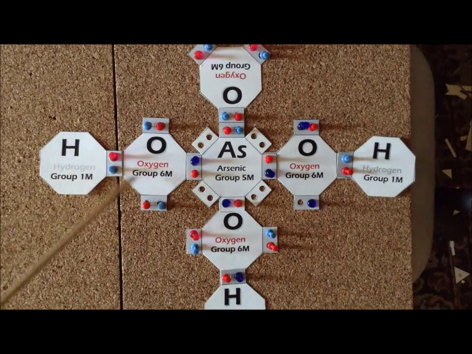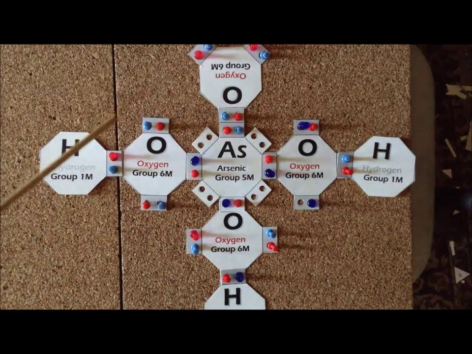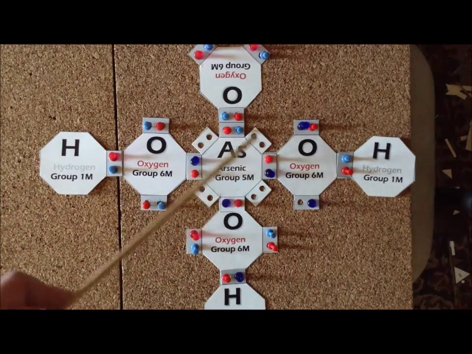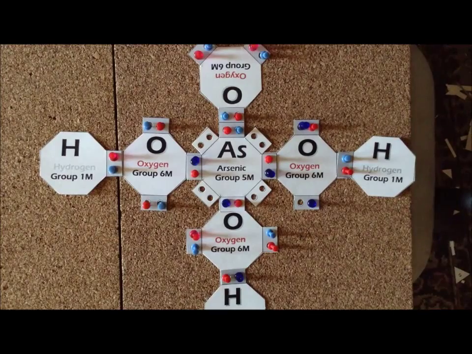In the process, we are able to satisfy the duet rule for each of the hydrogen atoms, and we satisfy the octet rule for arsenic. But not only that, we notice that for the arsenic we have 2, 4, 6, 8, 10 electrons. So for this particular arsenic compound, we are actually required to expand the octet for arsenic. And we're able to do that because it's in the 3rd row or below. It has d orbitals, at least ostensibly, available for bonding.